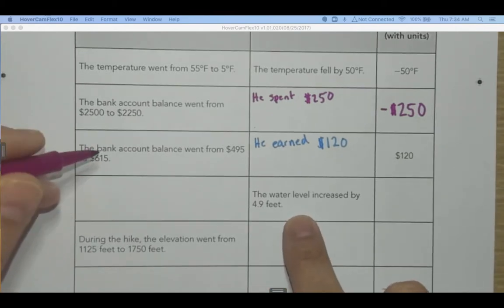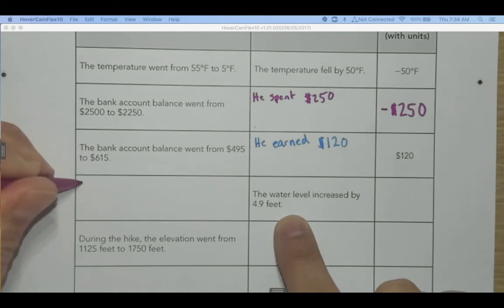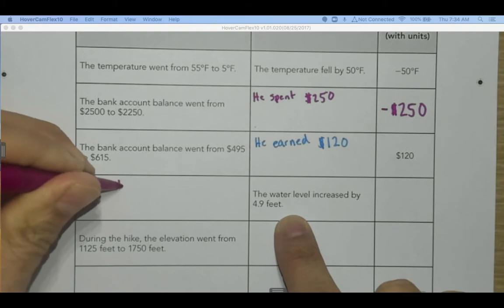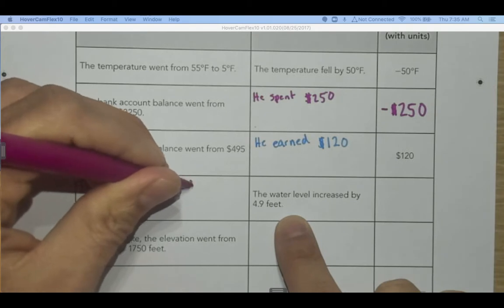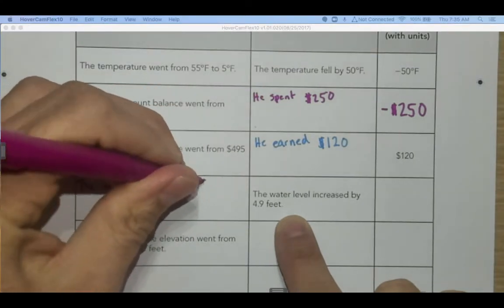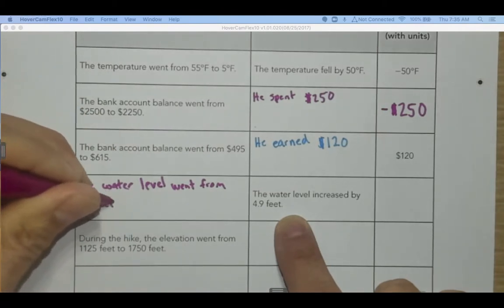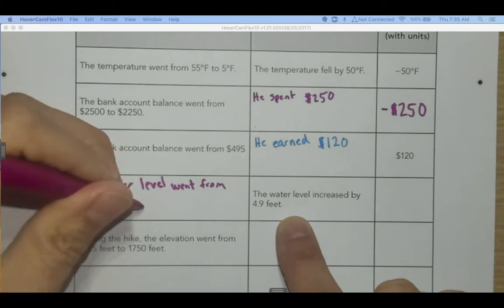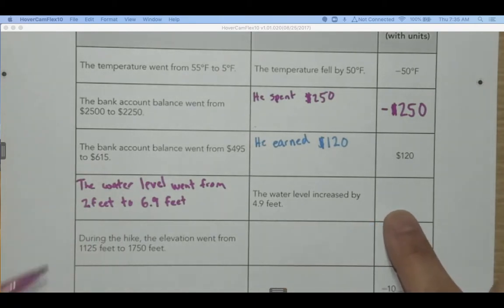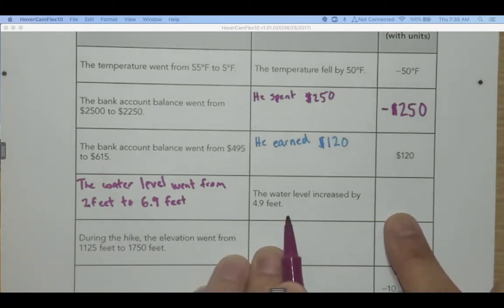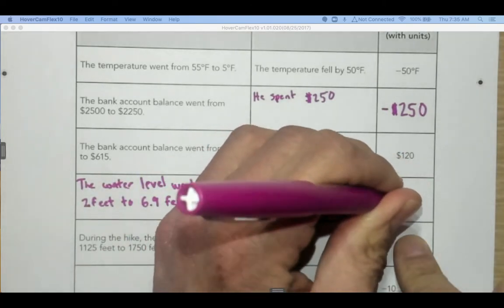The water level increased by 4.9 feet. I'm going to write down the water level went from 2 feet to 6.9 feet. Okay, and then the number example with that would be 4.9 feet.